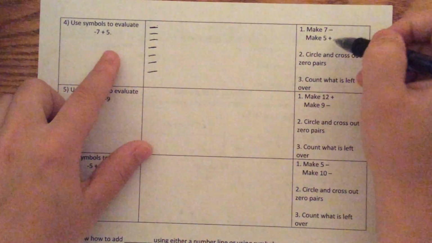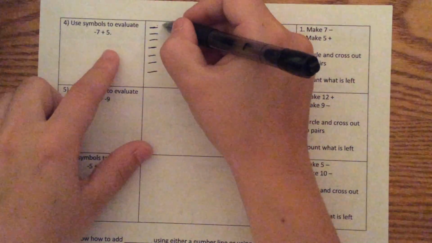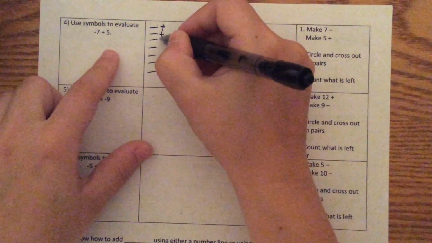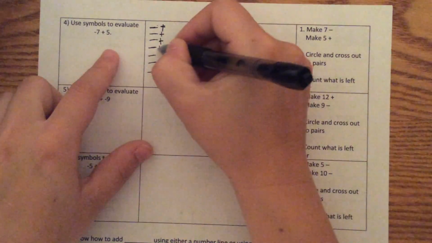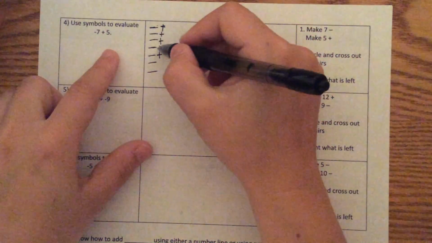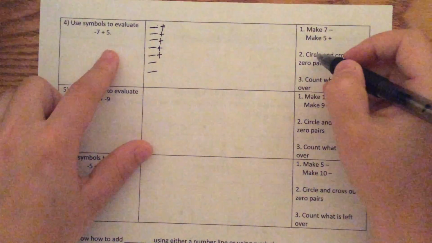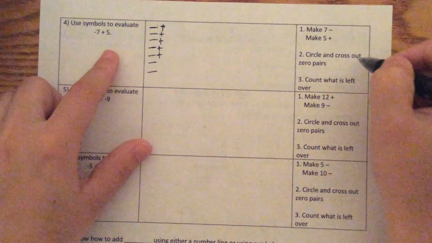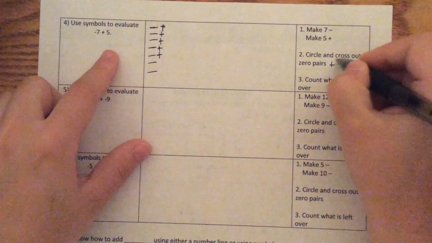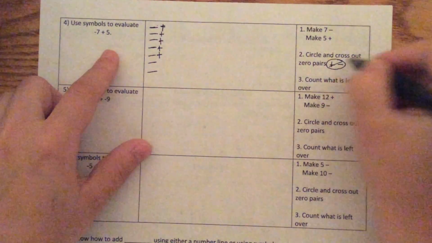And we're going to make 5 positives. And if we can, we want to line them up with these negatives. So 1, 2, 3, 4, 5. So notice how I put them right next to each other? That's what we want. Okay, we're going to circle and cross out the 0 pairs. So remember, a 0 pair is a positive and a negative. So we're going to take those and cross them out.